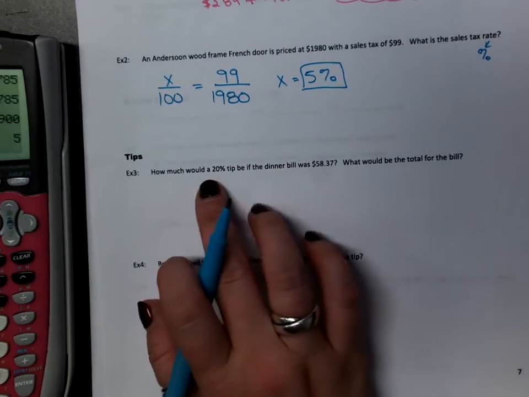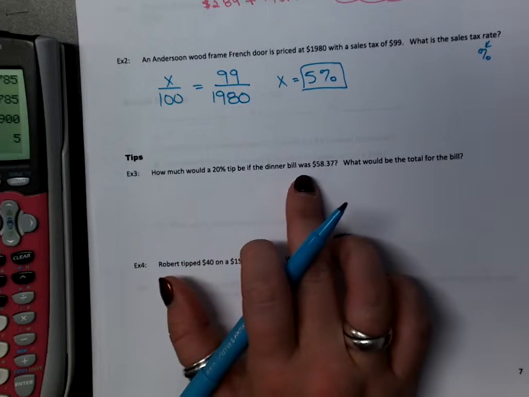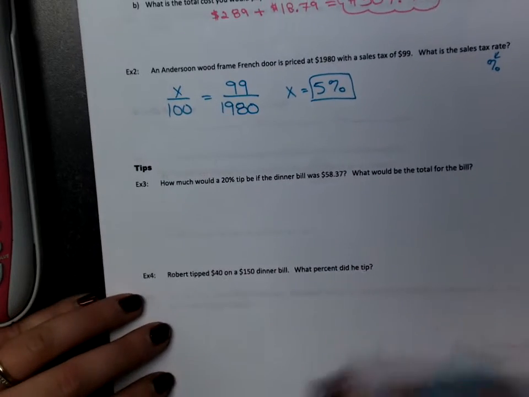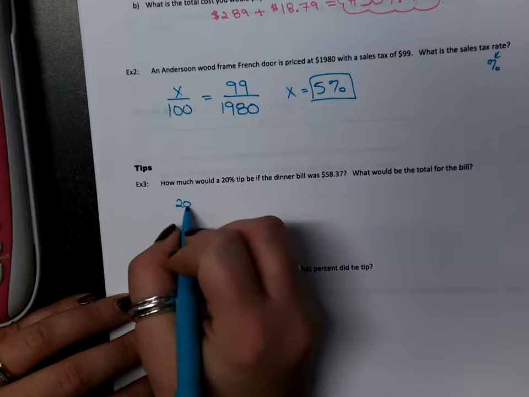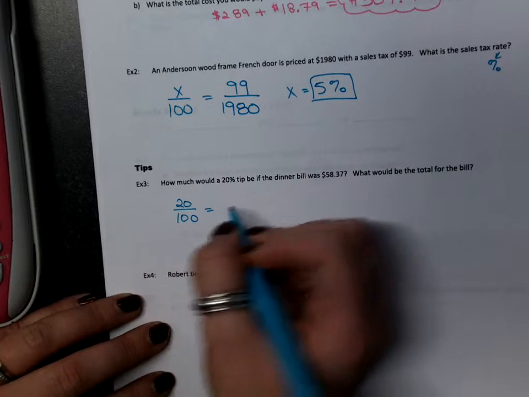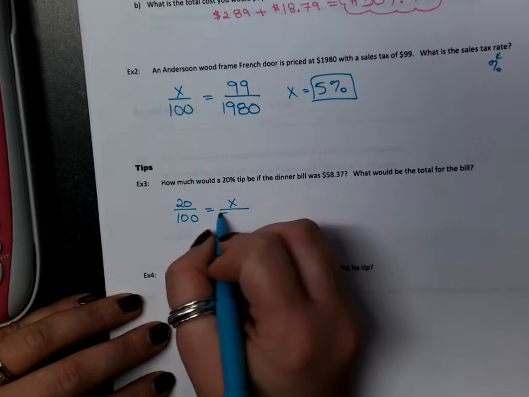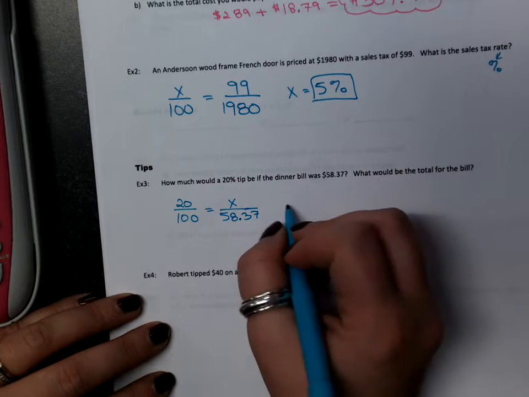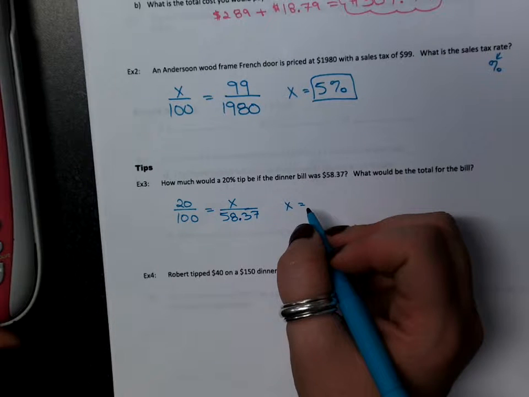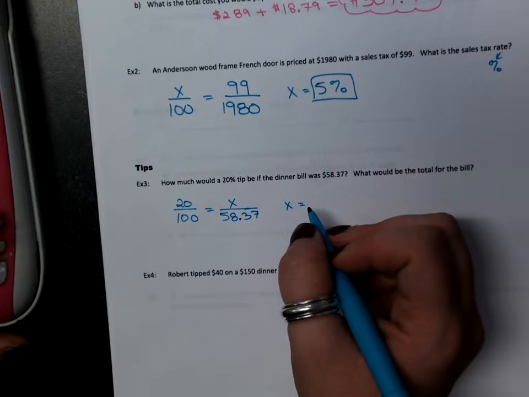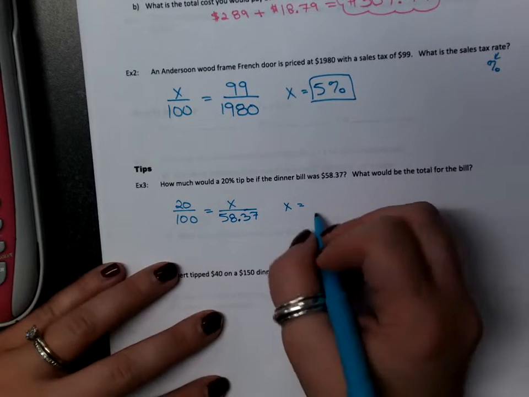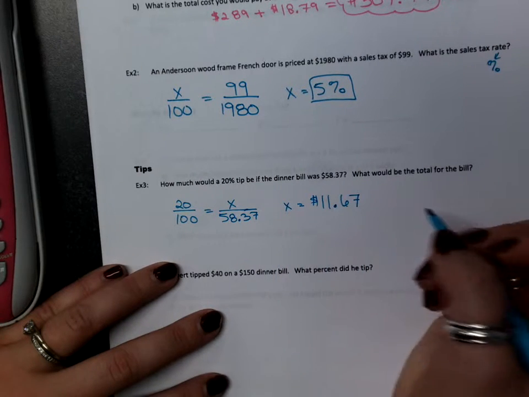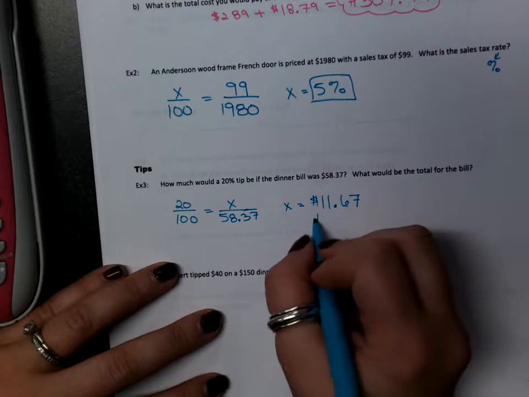So how much would a 20% tip be if the dinner bill was $58.37? So same setup, 20 over 100 equals some amount over 58.37. Some phones have an app that can do this for you, but we can do this on our own without that. Divide by 100. That would be $11.67 if you round off. So that would be the tip.